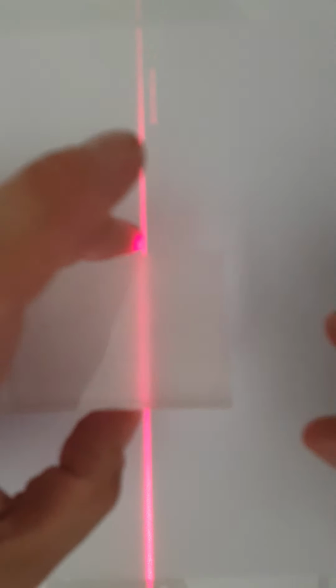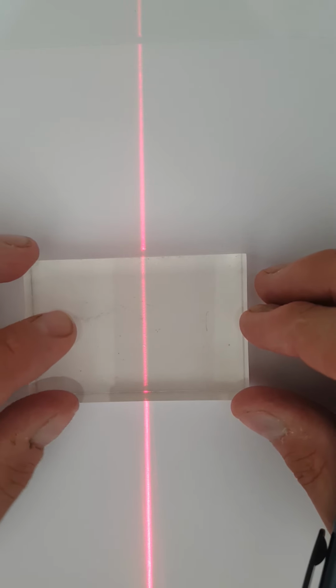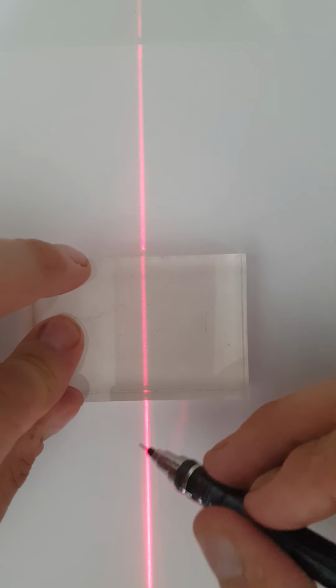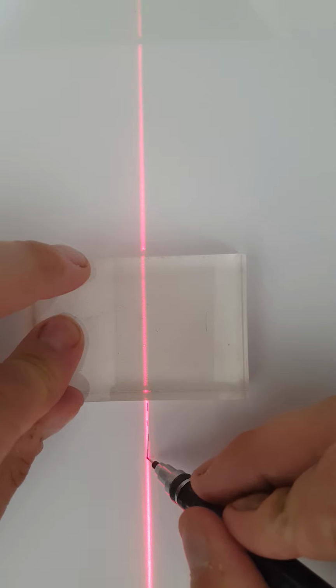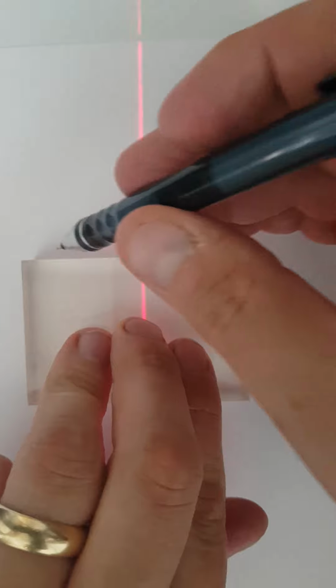So here I have a blank sheet of paper. I'm going to place my block. I'm going to mark a point on the block here where the light is going to enter, and that's going to be where my normal line is drawn at 90 degrees to the surface. I'm then going to hold the block down.